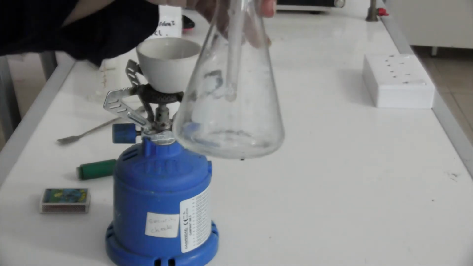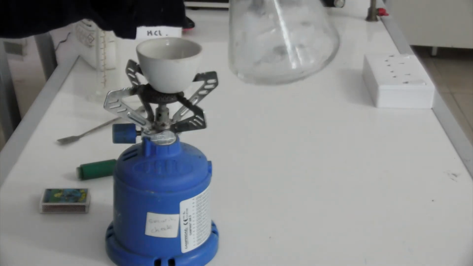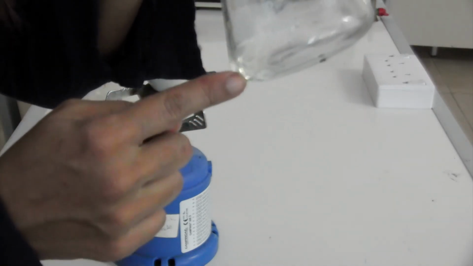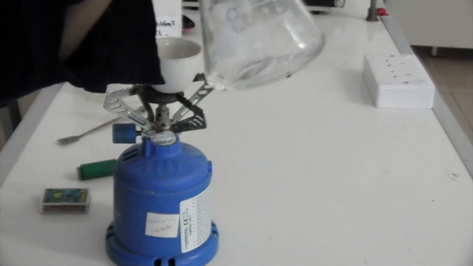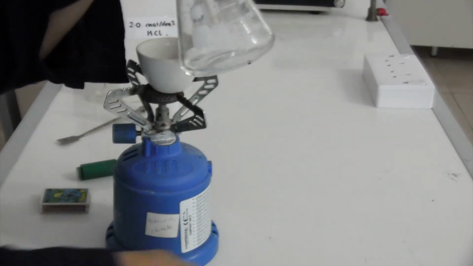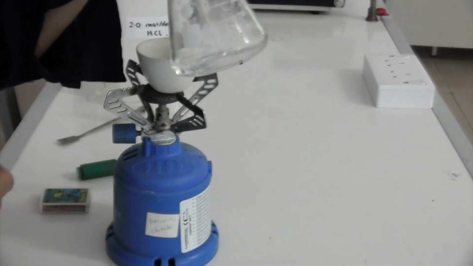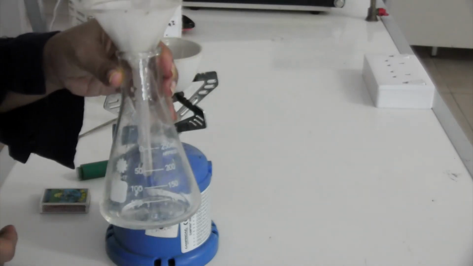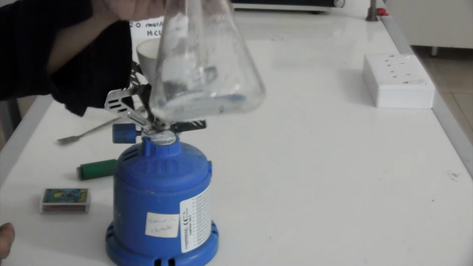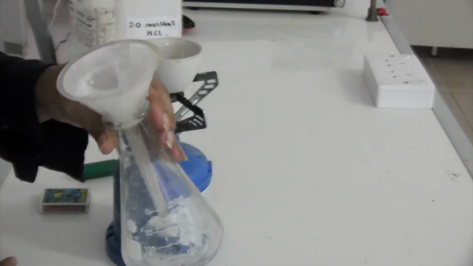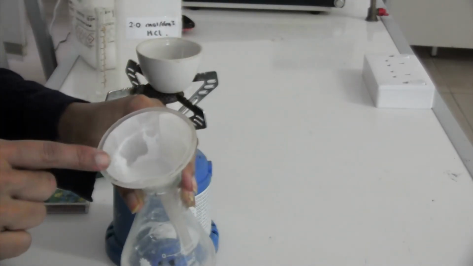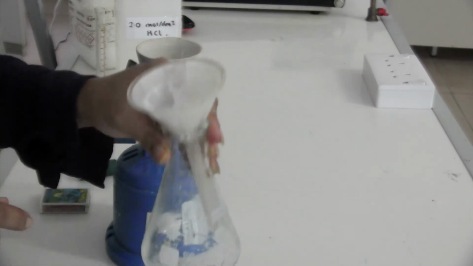So I'm still waiting to collect all my filtrate. As you can see, it is a colorless solution. It doesn't need to be colorless, it all depends on what the salt is. If it was, for example, copper sulfate, it would be blue, but this one is colorless. So we're still waiting for all of the filtrate to drain.